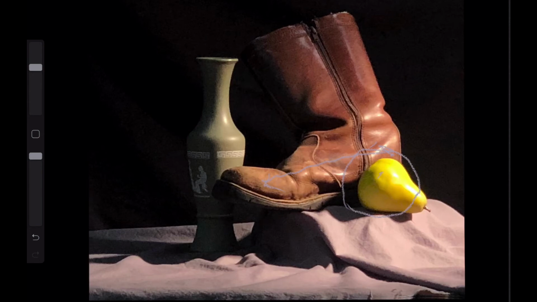And we have high value contrast, right? And it's the closest object to the light source, closest area to the light source. And it's also one of the lightest local value objects next to one of the darker local value objects. And we also have high saturation happening in this area because of the pear's color and the boot's color.